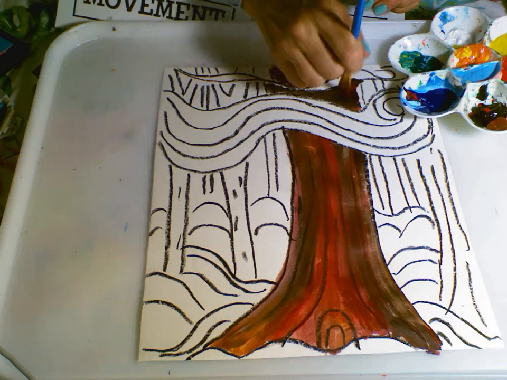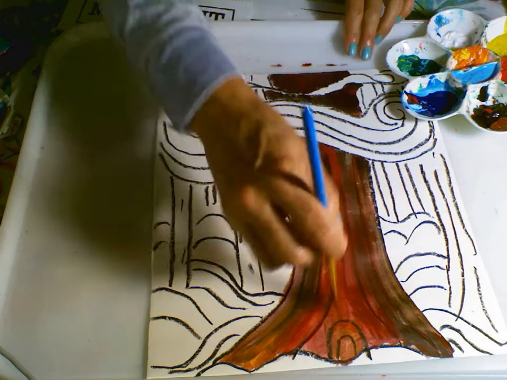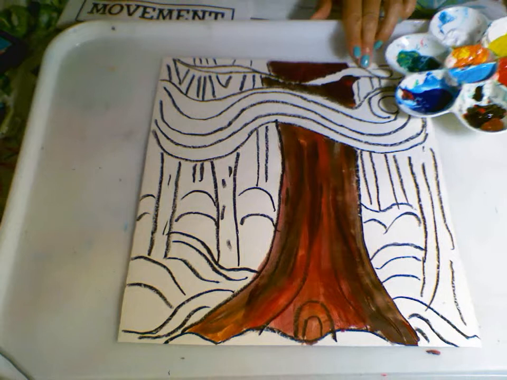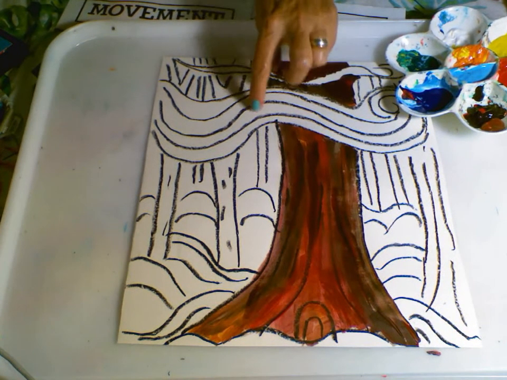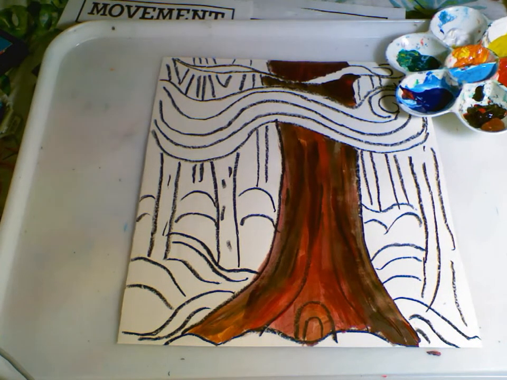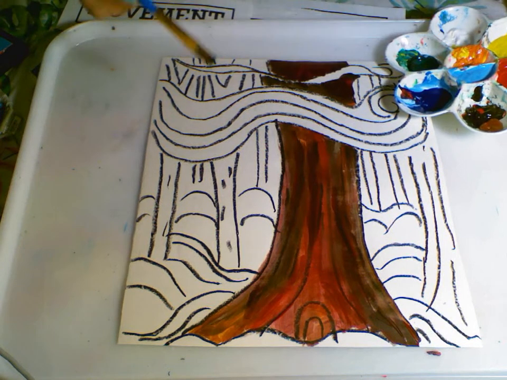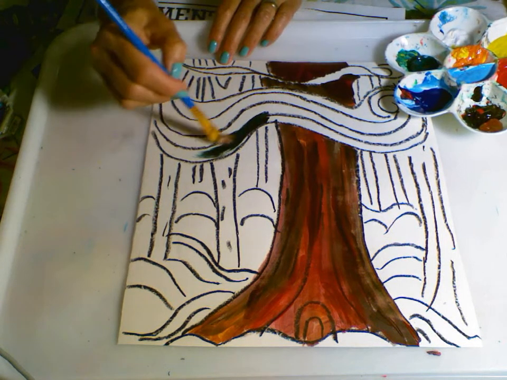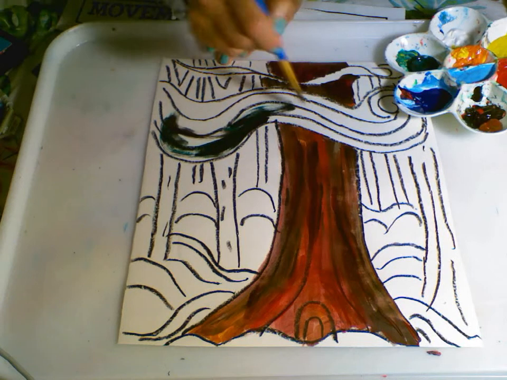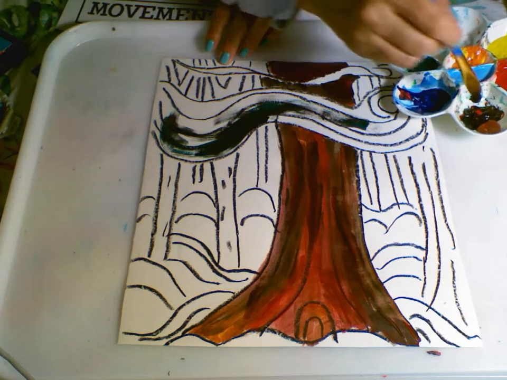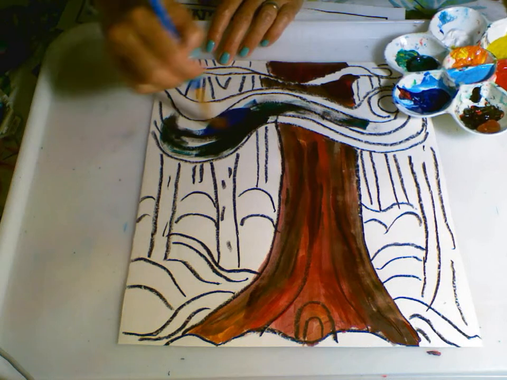Alright, so my red oak bark is done. Now I'm going to add the greenery for my tree. I'm going to use a little bit of that green and a little bit of that black to create that shade. You can also blend in the colors that make green, which would be some blues.